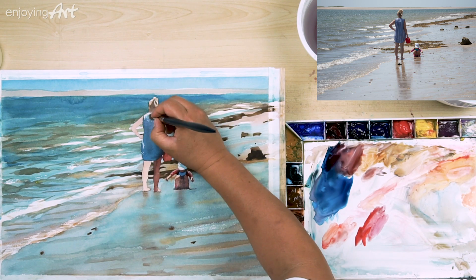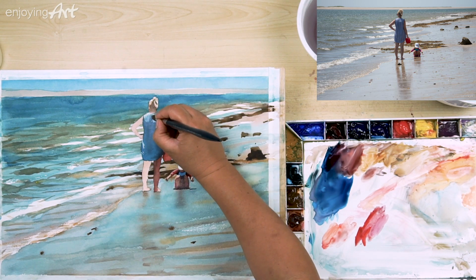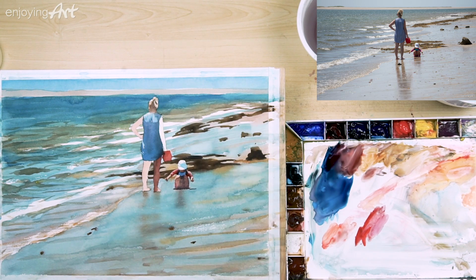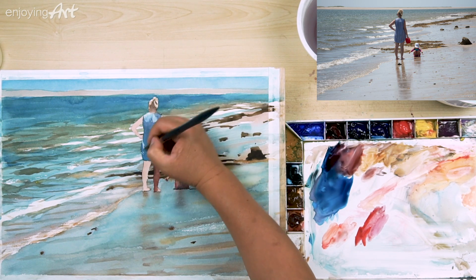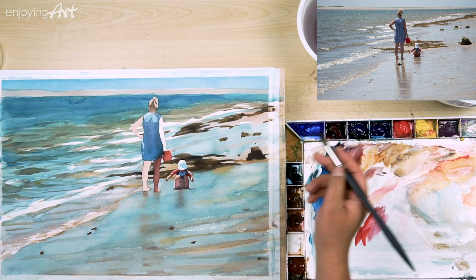Okay, this a little bit lighter. Now it's good, showing the form of the back. I will come back to reform this triangle, the shadow side, a little bit later.